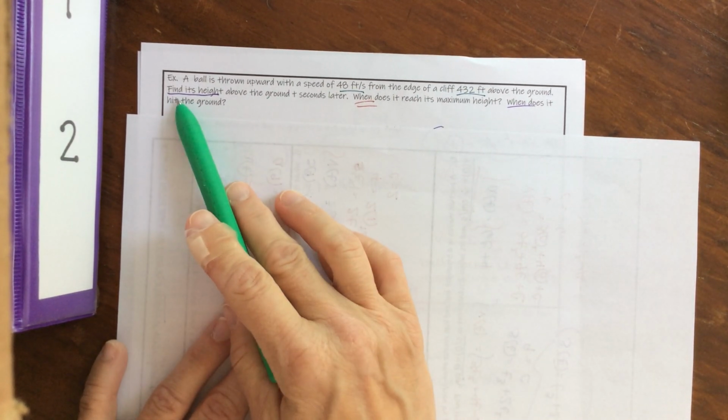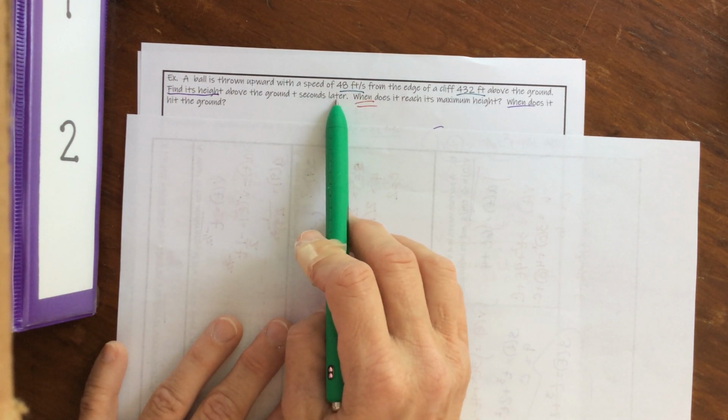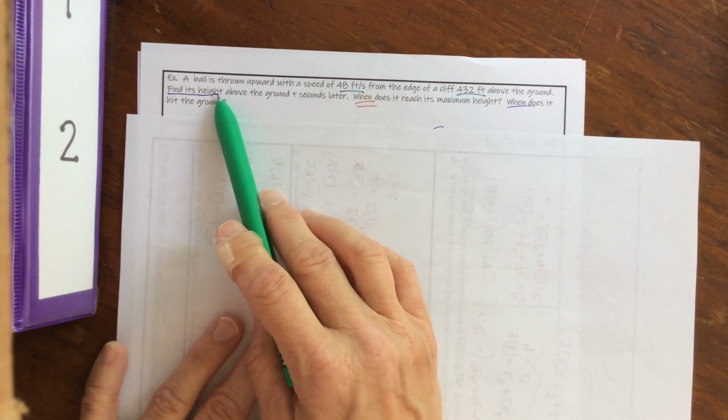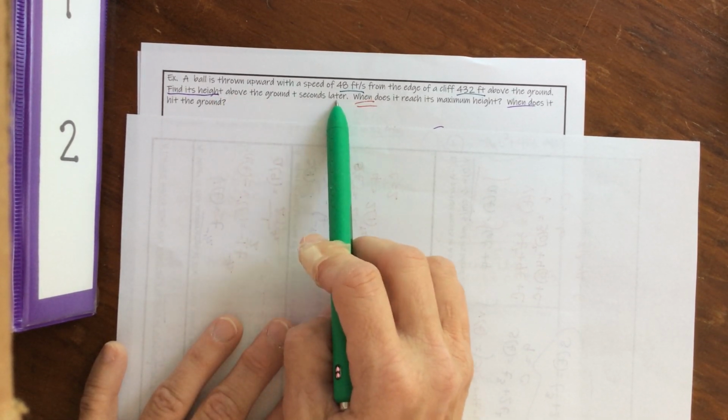I want us to find its height above the ground t seconds later. This just means find a function to represent the height of the ball at any given time.